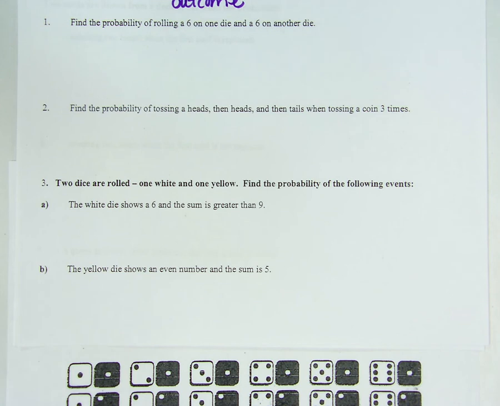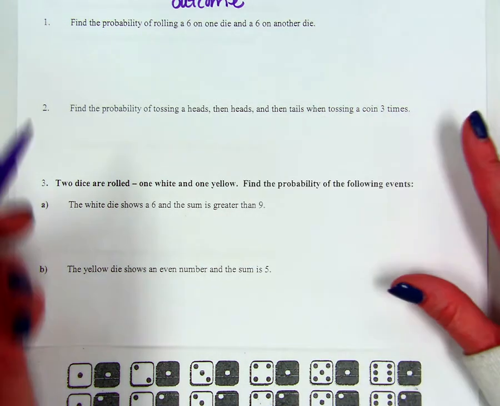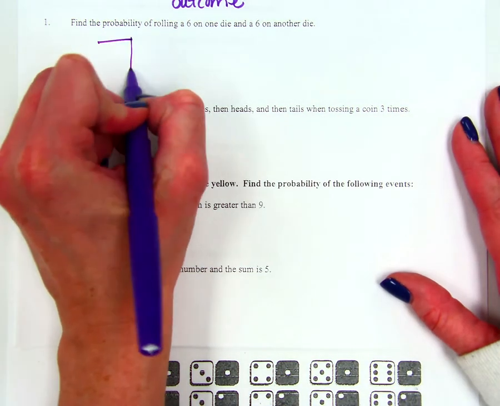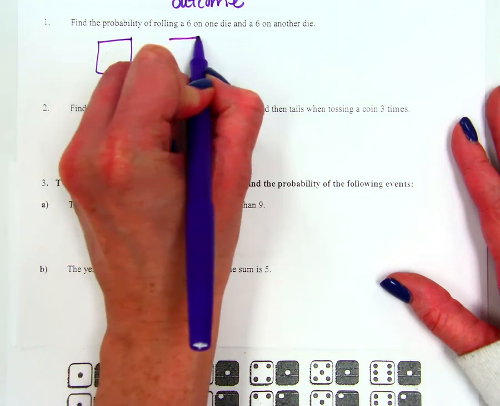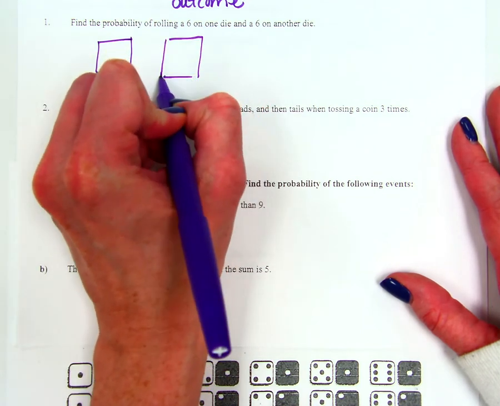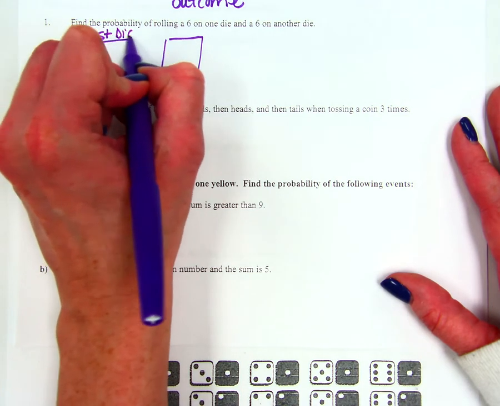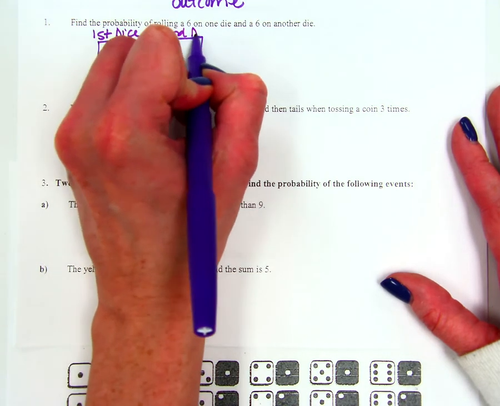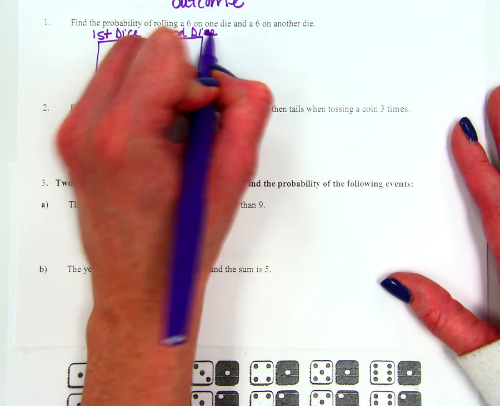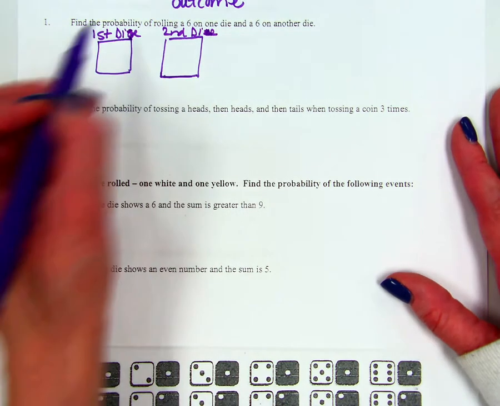For number 1, we're going to just write down our 2 little boxes. What's the probability of rolling our first die and second die? We're going to write those out.